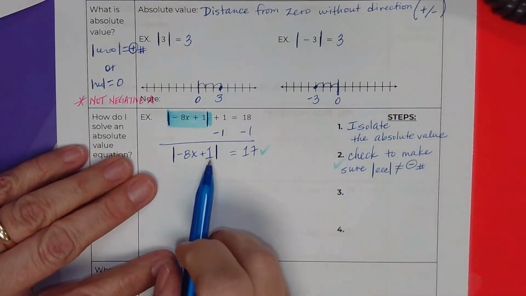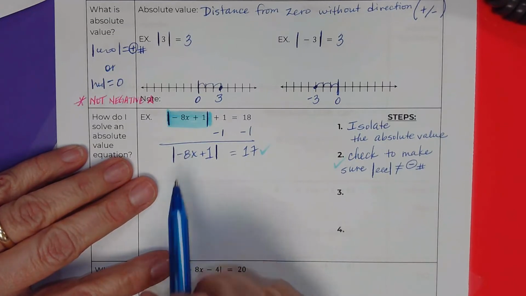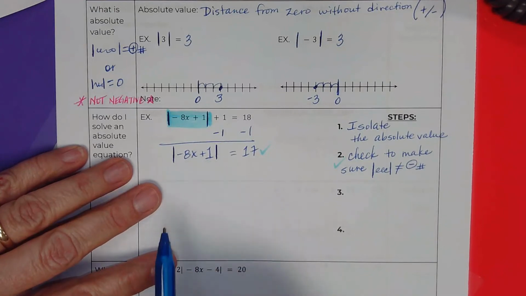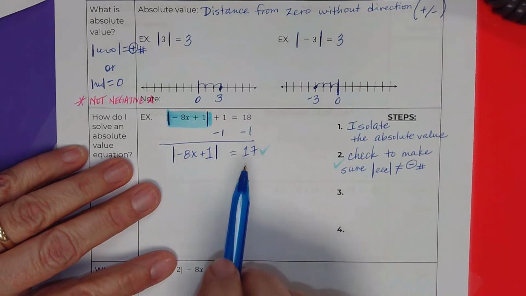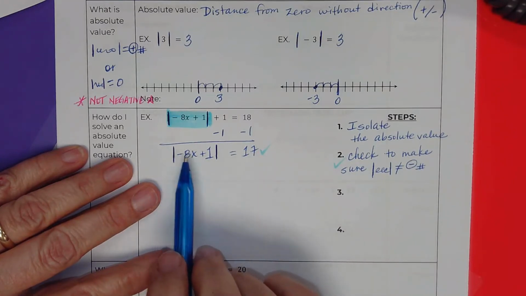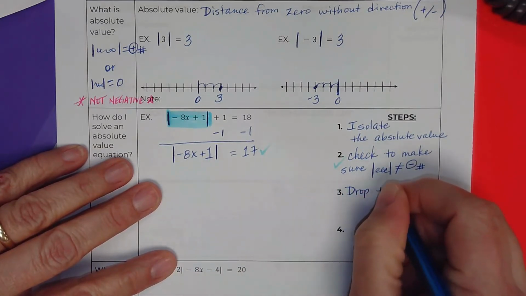You can't take anything out of absolute value brackets. You can't distribute in. You can't divide out or subtract this 1 or anything like that. It stays just like that until it's isolated. And then to finish solving, you have to take these brackets off. Drop the brackets.